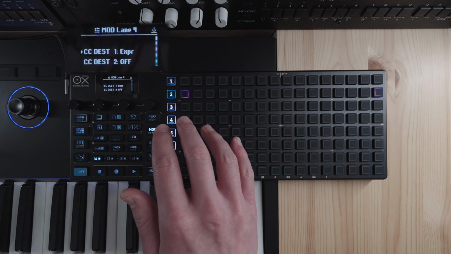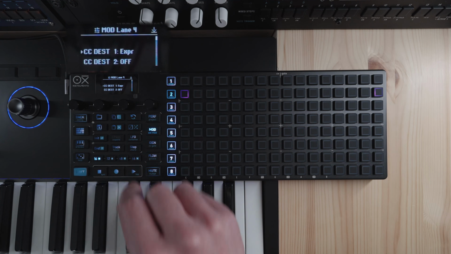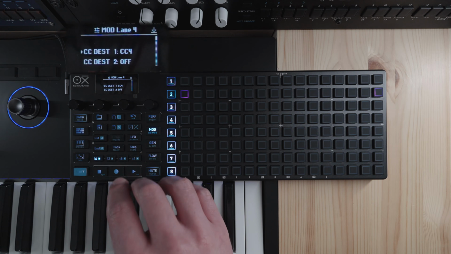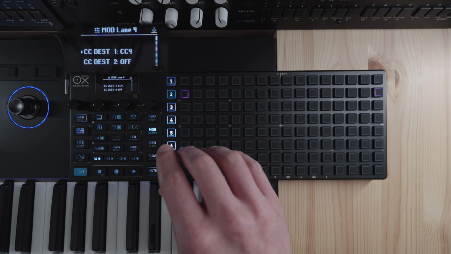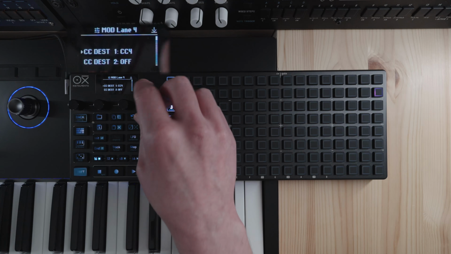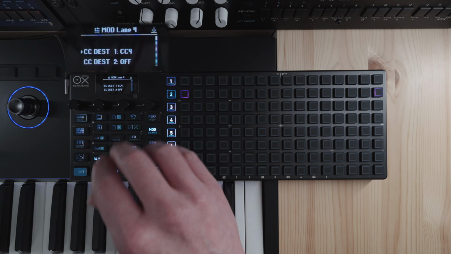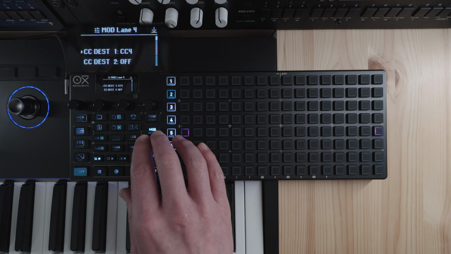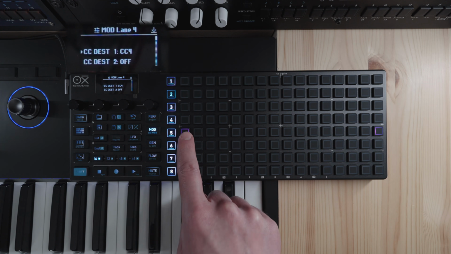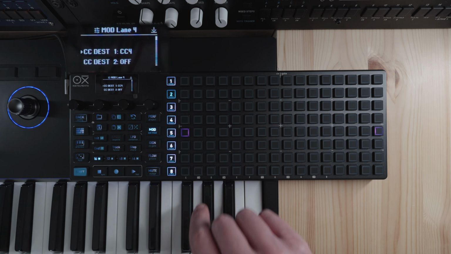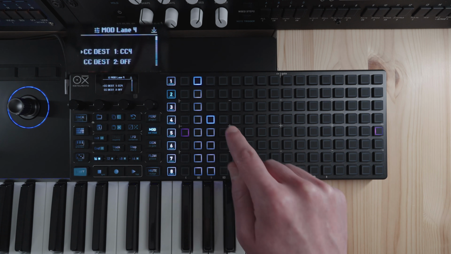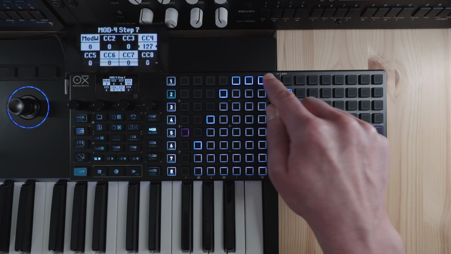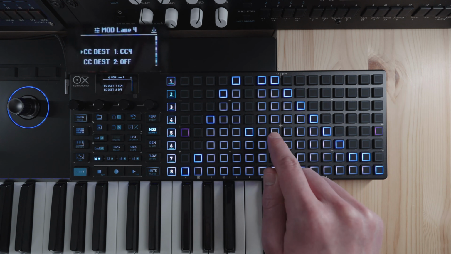Now we'll set our mod lane 4 to CC destination 4 here. So now we are again modulating our filter cutoff. Now we also have CC destination 2 here, so we will keep it simple and simply modulate 1 CC for now. Now when your modulation lane is active, you can see here we are on lane 4. We can basically just set modulation values on the grid here, or you can draw a shape however you like to do this. We can do something like this here.